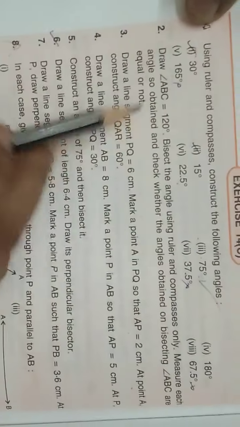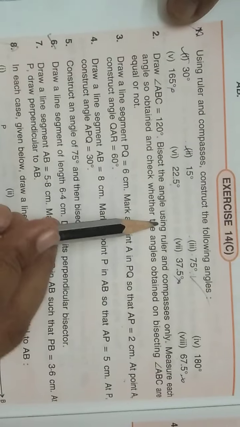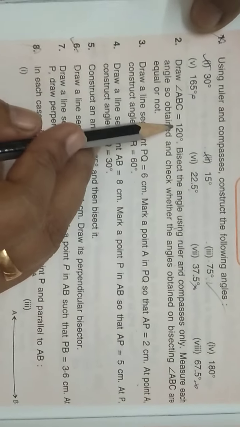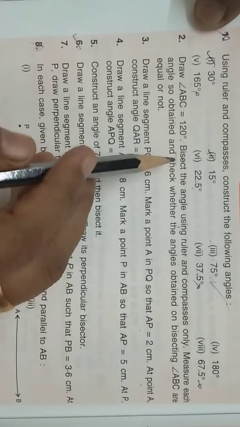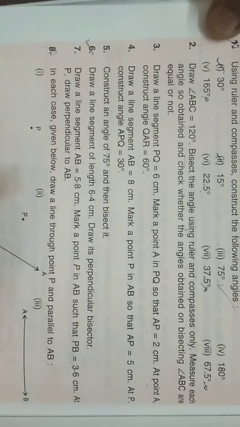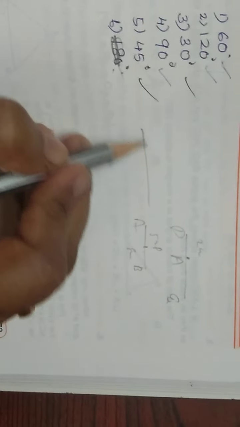You can try yourself. Draw an angle 120, bisect the angle using ruler and compass. After drawing 120, if it bisects, it means you have to draw 60. I will show here. Using this line, first by drawing, the first cutting is 60, second one is 120. You will join it. This angle will become 120. From this point and this point you have to draw 2 arcs which will join. It will pass through this first 60. The bisect of 120 means it is 60. Okay, you can try yourself.